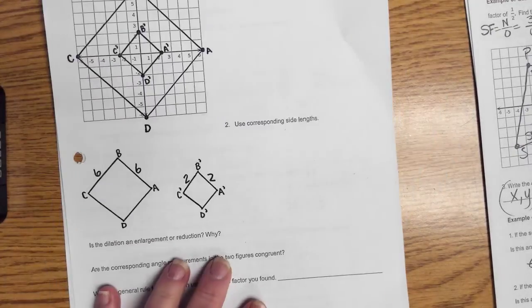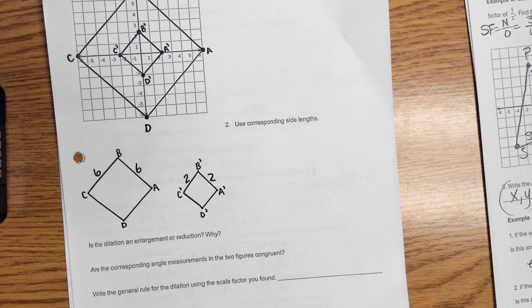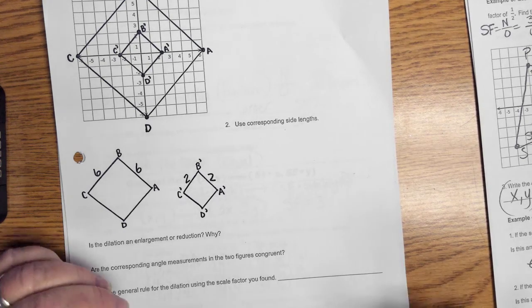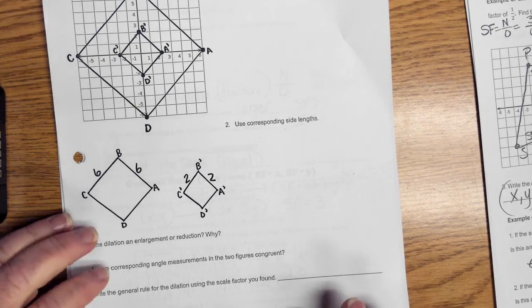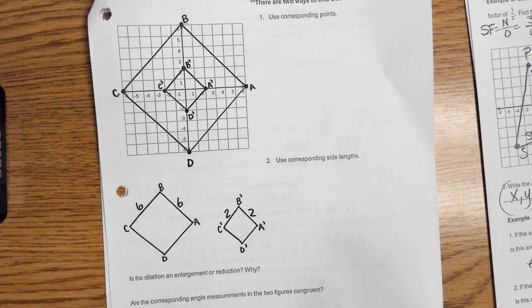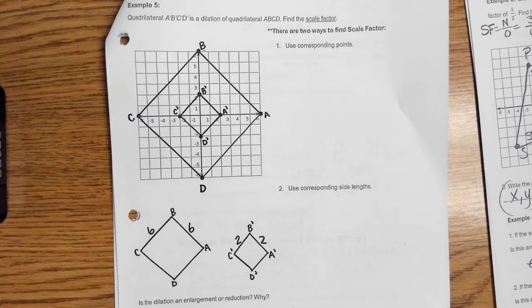So, last little thing, how to find scale factor. Quadrilateral A prime, B prime, C prime, D prime, that's how you say that, is a dilation of quadrilateral A, B, C, D. Find the scale factor.